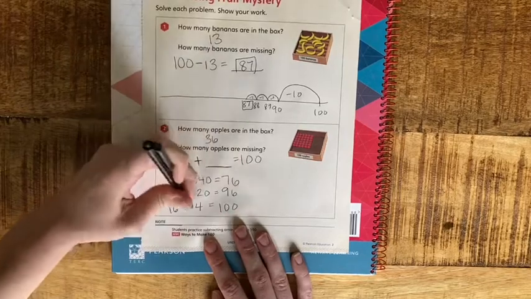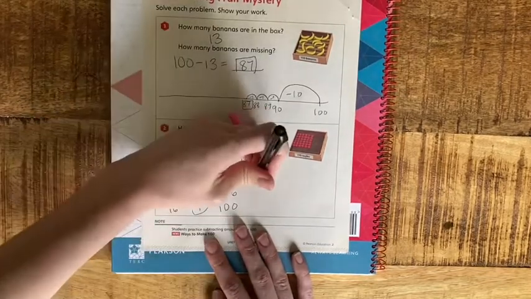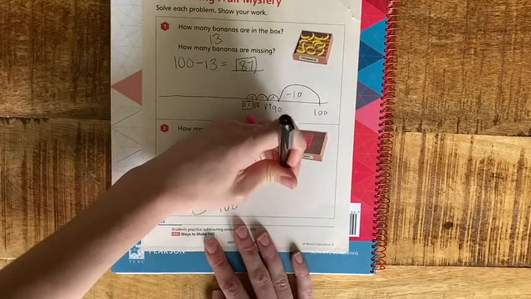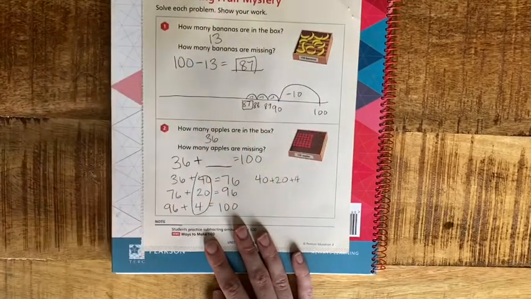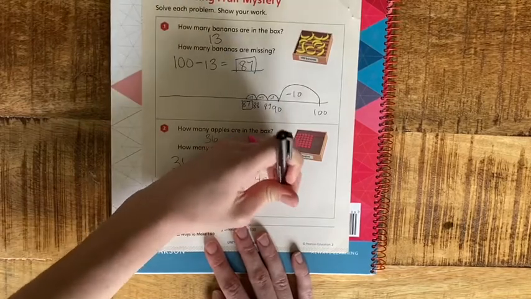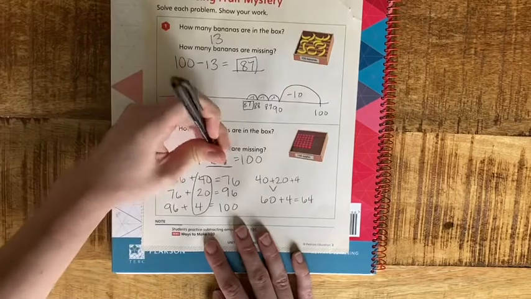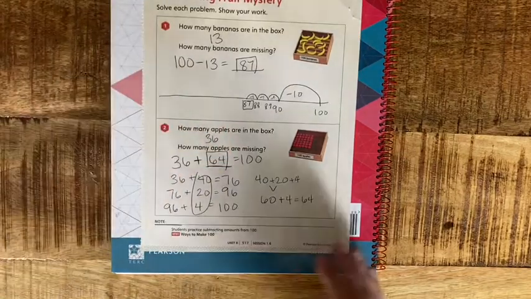So now I just need to see what all I added to that 36 to get to 100. I added 40 and 20 and 4. So I'm going to put these together. 40 plus 20 is 60, plus that 4, 64. So we are missing 64 apples. Again, that's a lot of missing apples.